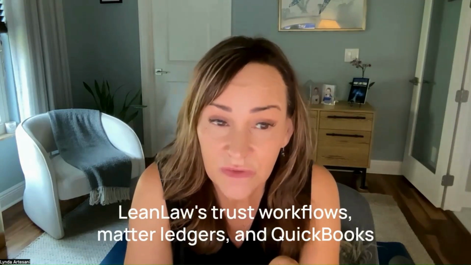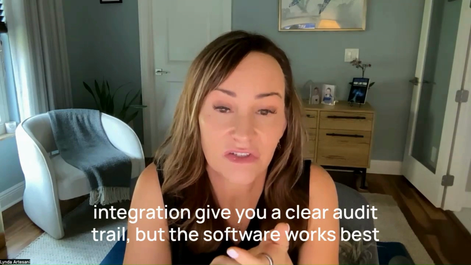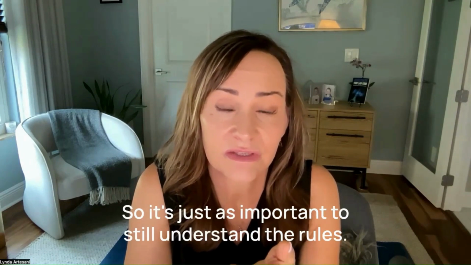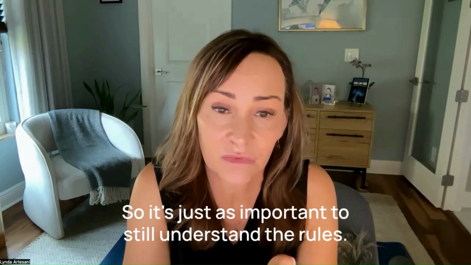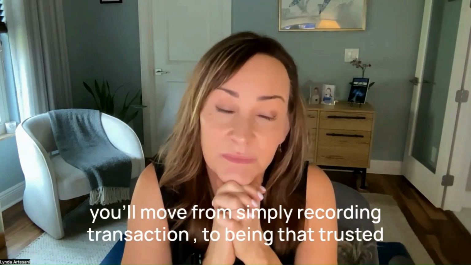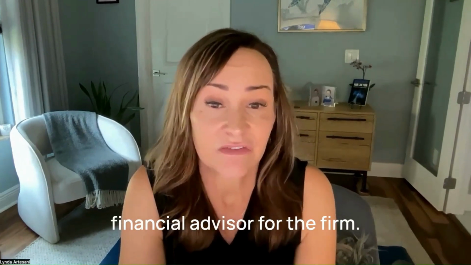LeanLaw's trust workflows, matter ledgers, and QuickBooks integration give you a clear audit trail. But the software works best when you understand the rules. So it's just as important to still understand the rules. Master all these billing types so you have them nailed down, and you'll move from simply recording transactions to being that trusted financial advisor for the firm.